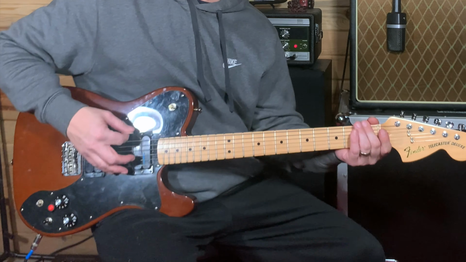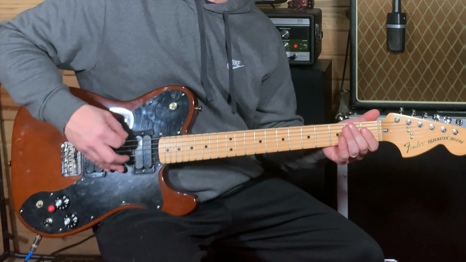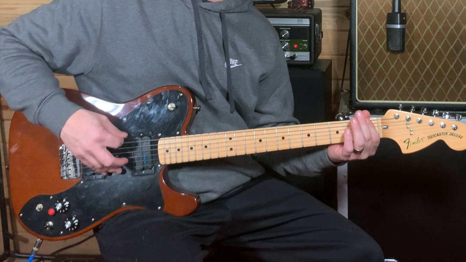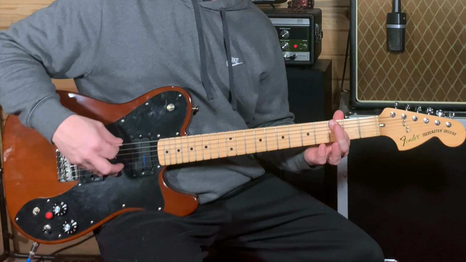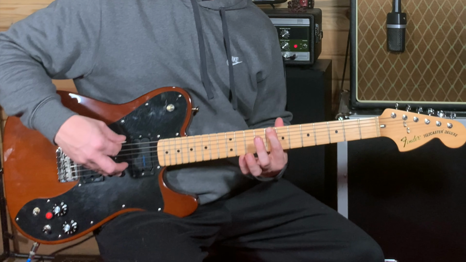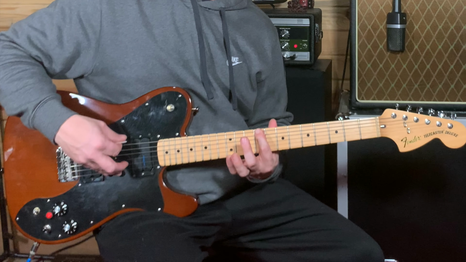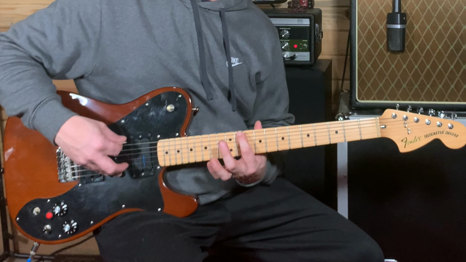So, from open to the 12th fret, it's going to go E, F, F sharp, G, G sharp, A, A sharp, B, C, C sharp, D, D sharp, E.